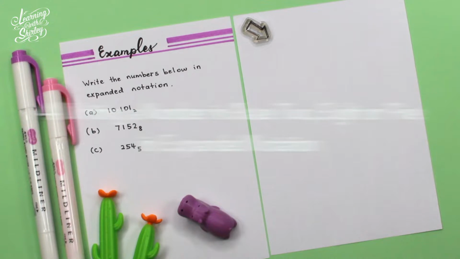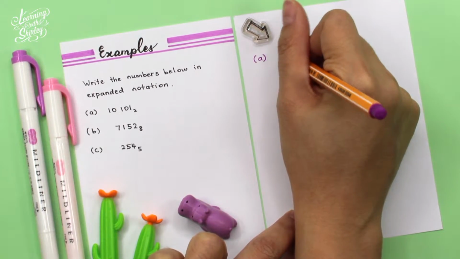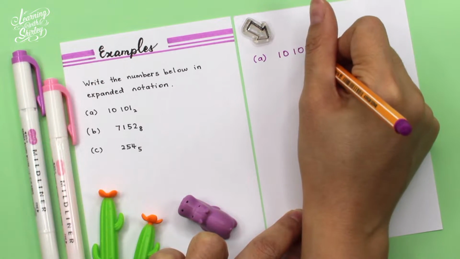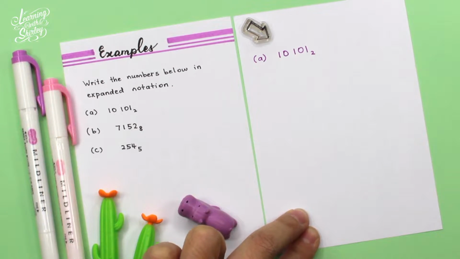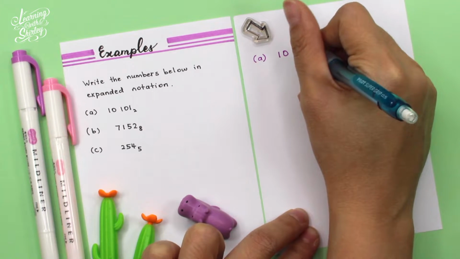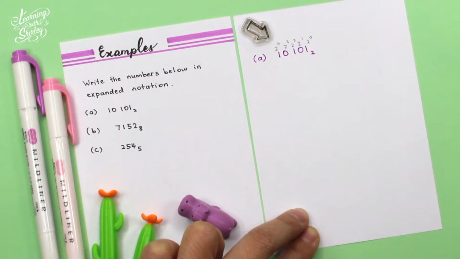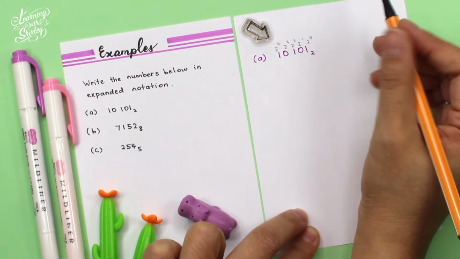Let's look at this example. Write the numbers below in expanded notation. So for A, the question is 10101 in base 2. Okay, so I'm going to write with pencil. I'm going to label here 2 power 0, 2 power 1, 2 power 2, 2 power 3, and 2 power 4. So now I'm going to write in expanded notation.